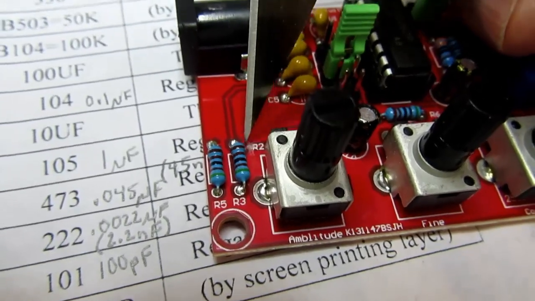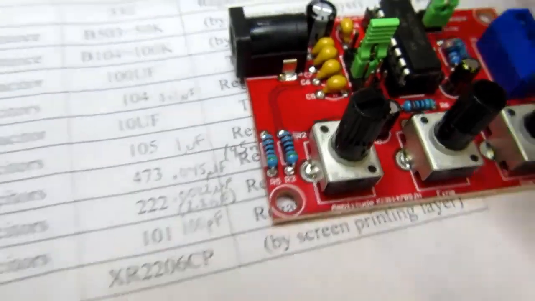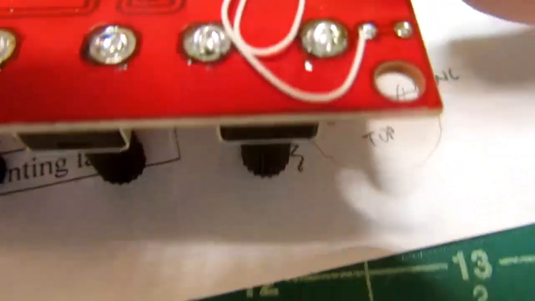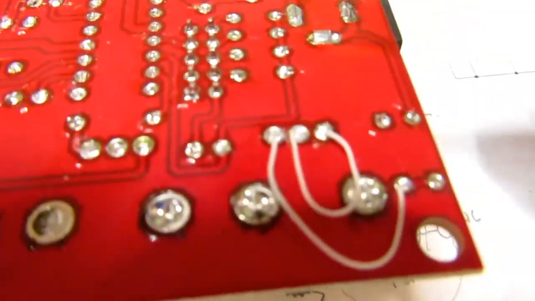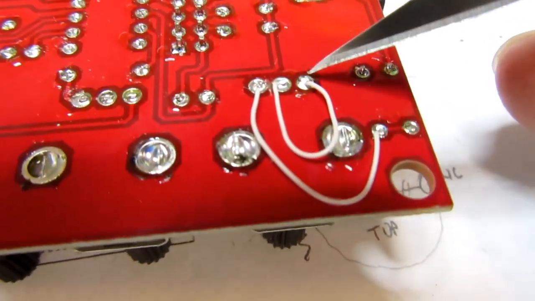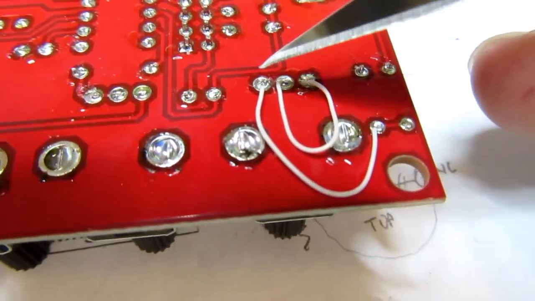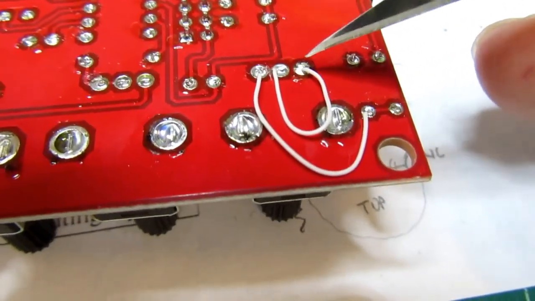I just cut it right here before it goes under R3, and then I put in 2 new jumpers just using wire wrap wire. I just stuck them into the holes alongside the potentiometer pins for these two. That replaces the circuit board foil jumper that used to go here and here. Now it goes from here to here.